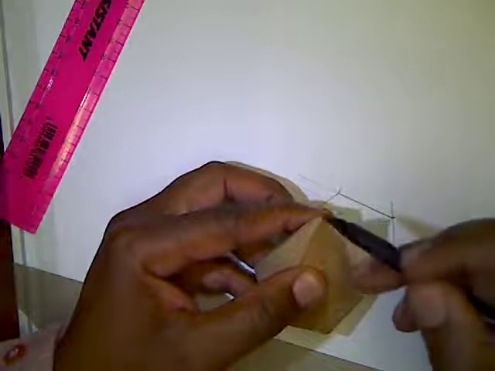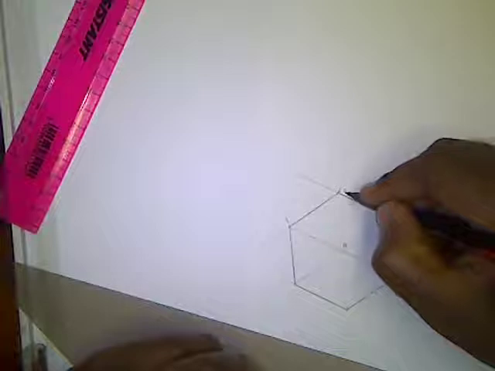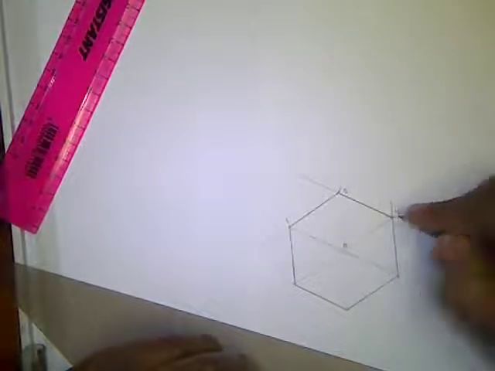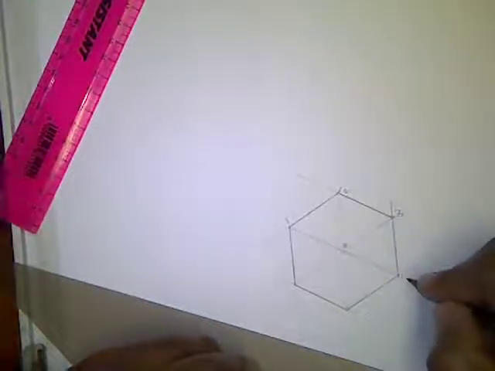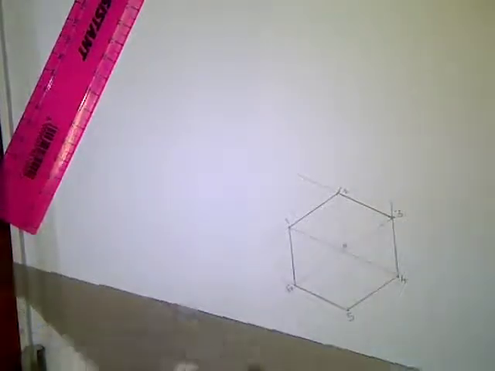Now, since this is our hexagon, this tip of the hexagon, I will name it 0. Maybe starting from here, saying 1, 2, 3, 4, 5, 6 hexagon.